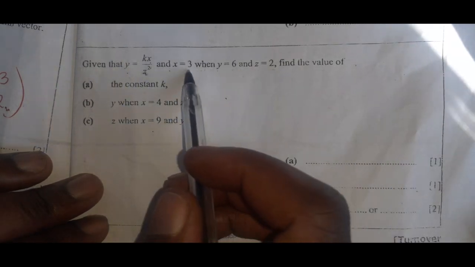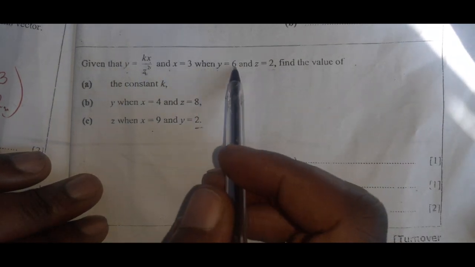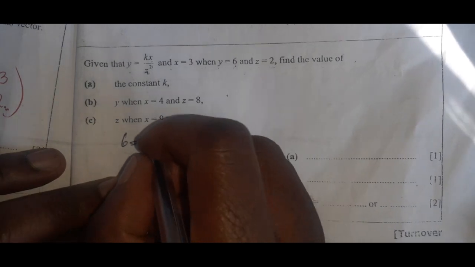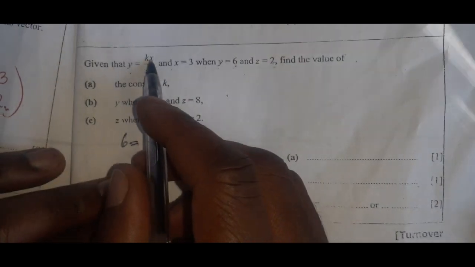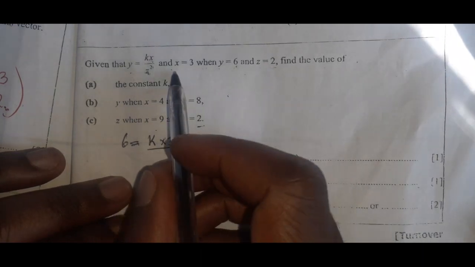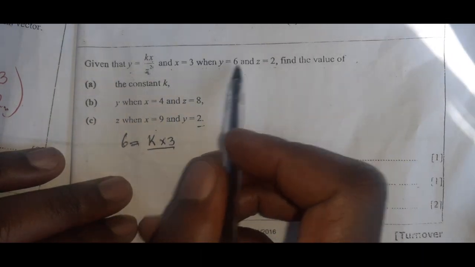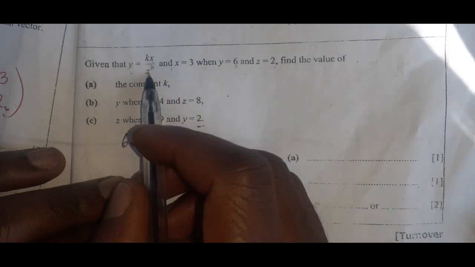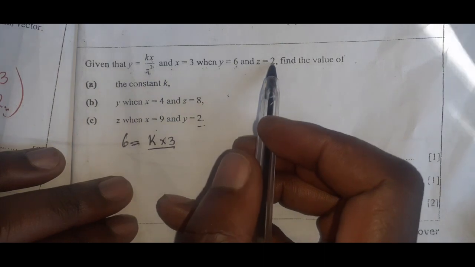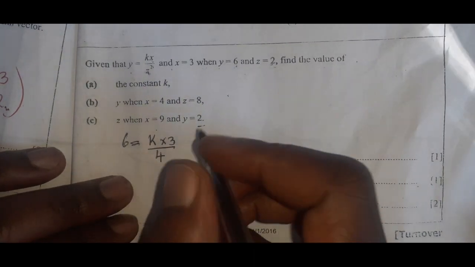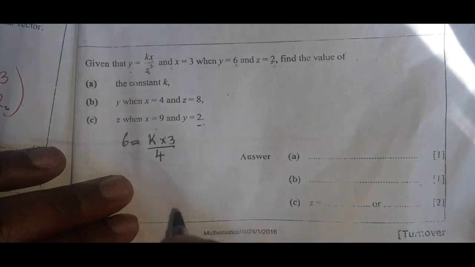We begin the substitutions. y is 6, then k multiplied by x. Our x is 3 over our z. Take note, z is squared. So 2 squared is equal to 4.